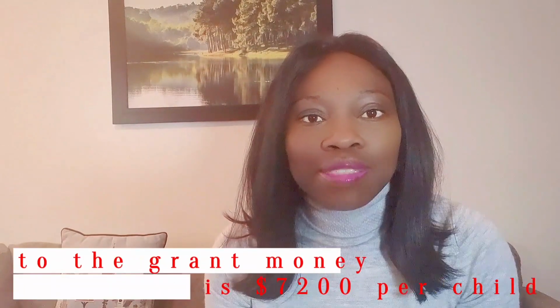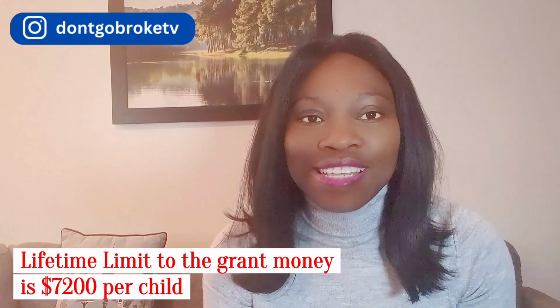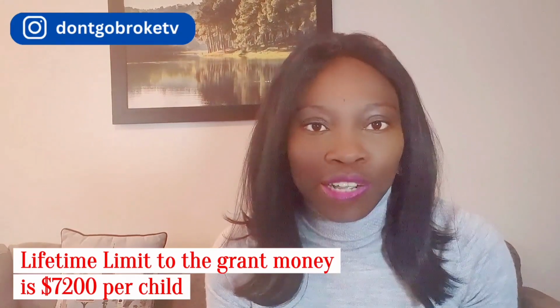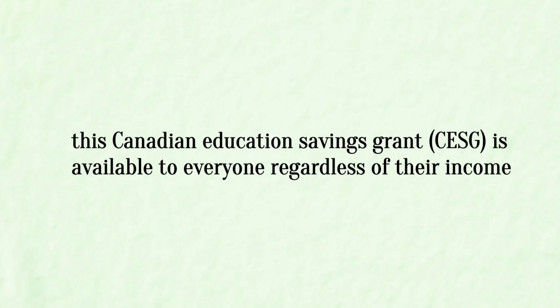There's actually a lifetime limit to the grant money, and that is $7,200 per child. So no matter how much you contribute or how you're getting your grant monies, one child can only get a maximum of $7,200 back in grant money, even though they have multiple RESP accounts. This Canadian Education Savings Grant, or the CESG, is available to everyone regardless of their income.